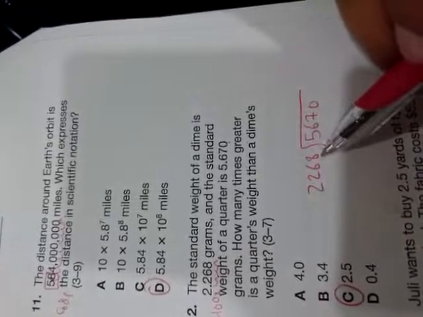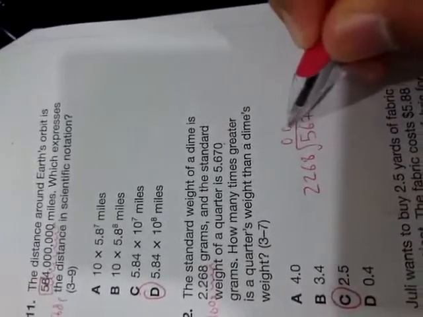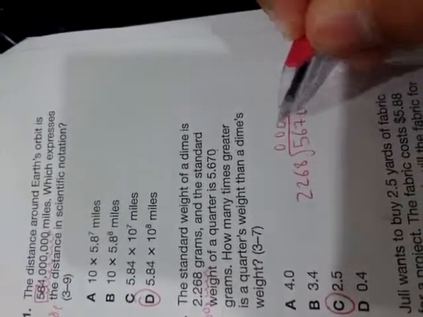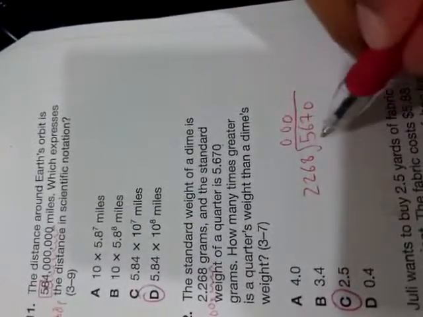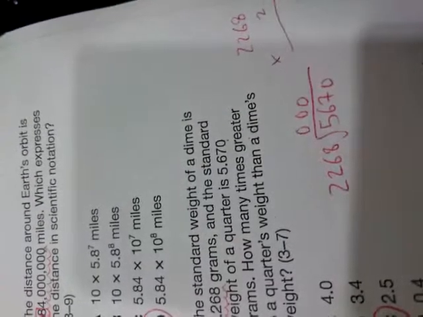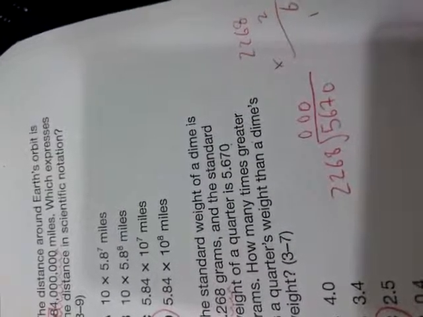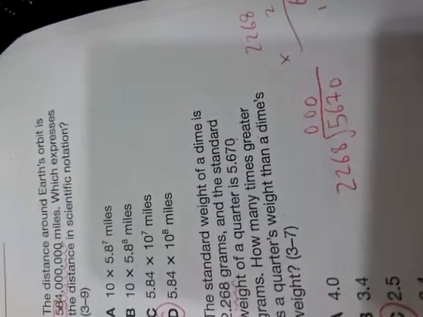Obviously this number is 4 digits, can't go into 5, or 56, or 567, so it's 3 zeros. Now how many times does it go into this? So 1 time is obviously too small. Let's check 2 times. And to find out which number we subtract by, do the multiplication. 8 times 2 is 16. 2 times 6 is 12, plus 1, 13.